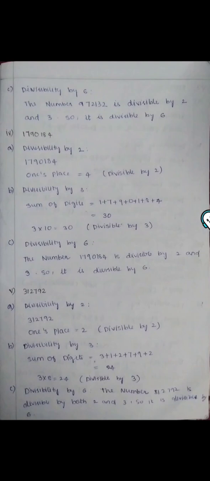Coming to the next bit, 1790184, divisibility by 2. According to the definition, we say that 0, 2, 4, 6 or 8, right? Here the ones place digit is 4, which is divisible by 2. And divisibility by 3, sum of the digits, if we add the digits, we get 30, and in the 3 table we get 30. 3 10s are 30. That means it is completely divisible by 3. So the number 1790184 is divisible by 2 and 3. So it is divisible by 6.